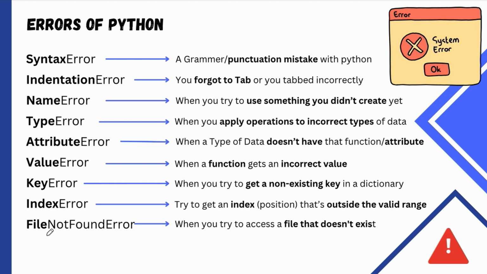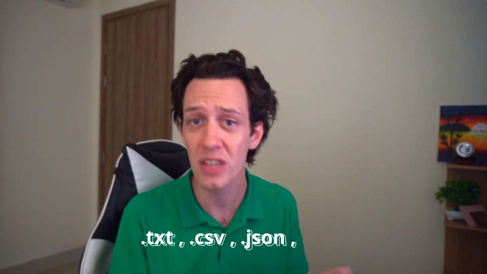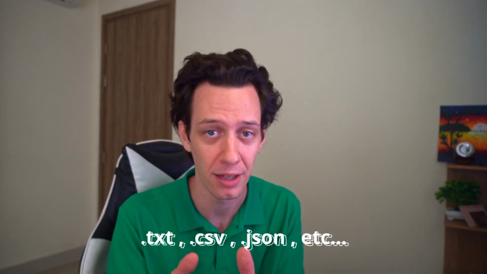And our last one that we're going to talk about is a FileNotFound error. As you start getting more advanced in Python, or maybe you're here, right? You're going to be working with other files, CSV files, text files, you name it, okay?